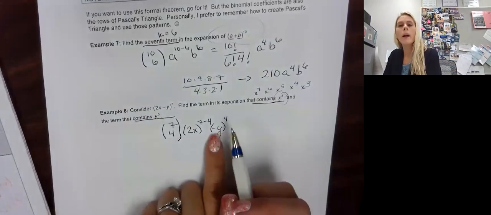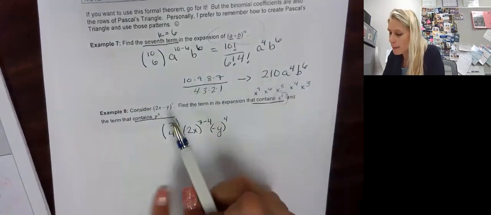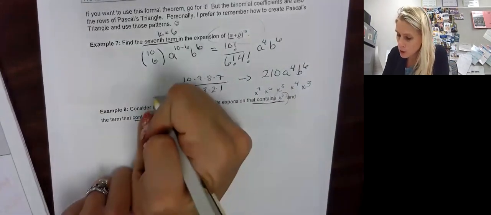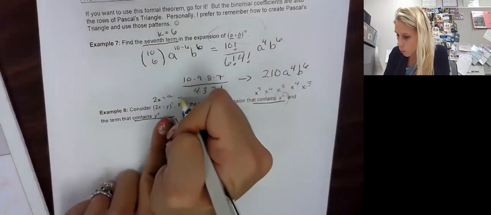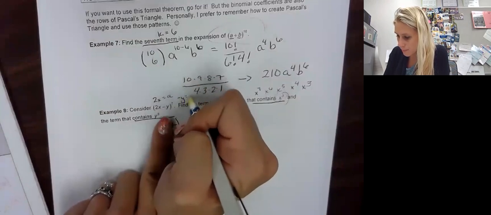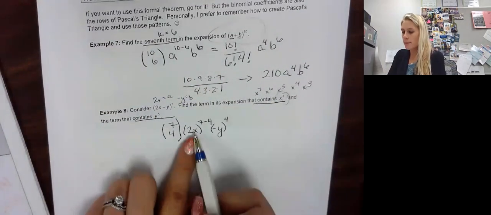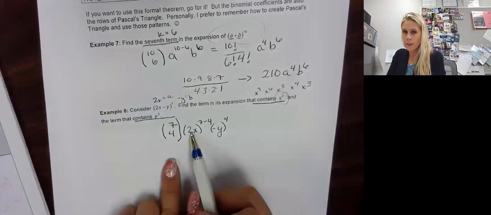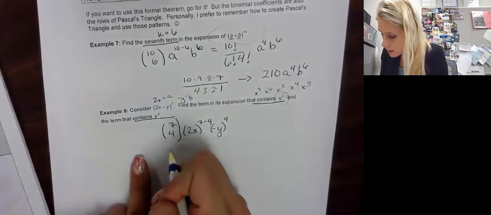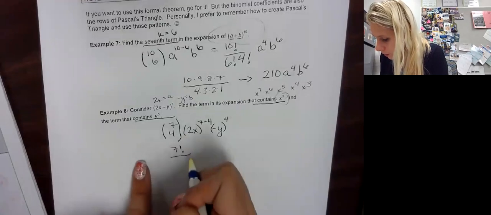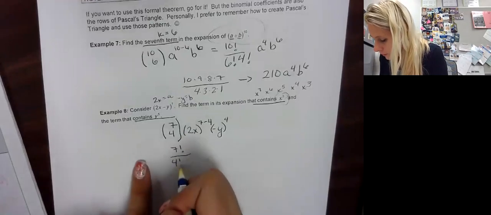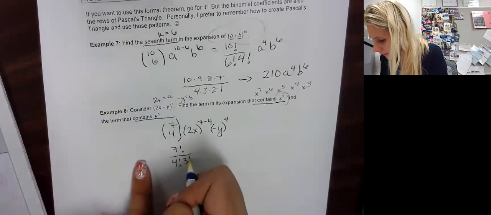Okay. By the way, I wrote this down as negative y because negative y is our b. 2x is our a. Negative y is our b. So we have to be careful because now we have this coefficient to an exponent. So this is going to be 7 factorial over 4 factorial, 3 factorial.